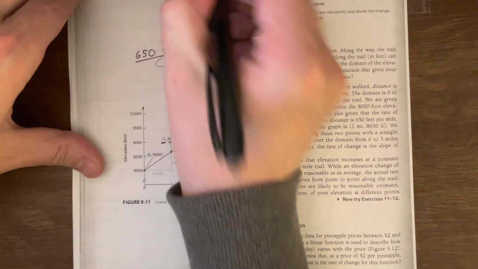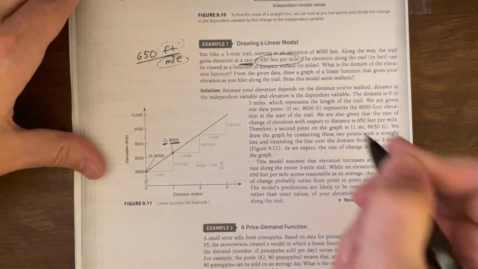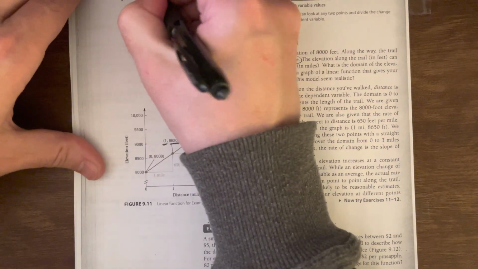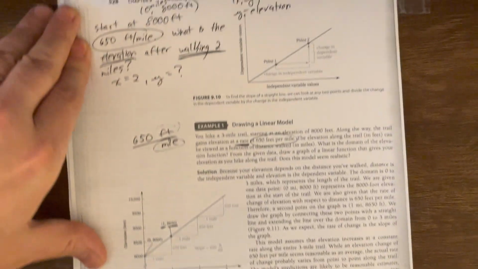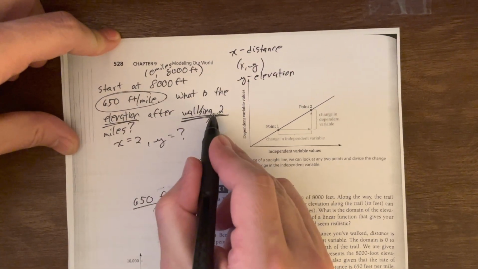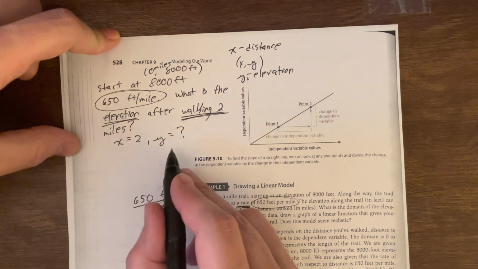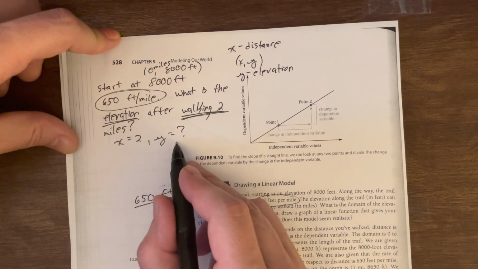Well, after walking 2 miles, that is telling me x is 2. We want to know what is the elevation. That's asking us what is the y. I'm sorry, let me get that back in the camera. Walking 2 miles, we've got x is 2. The question is asking for the elevation. We're asking for the y.